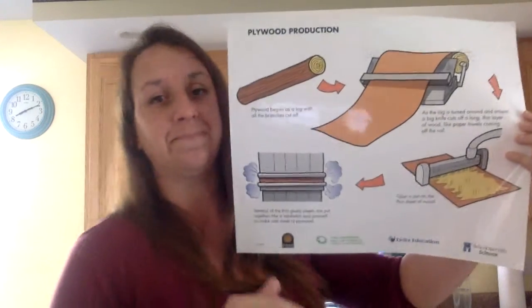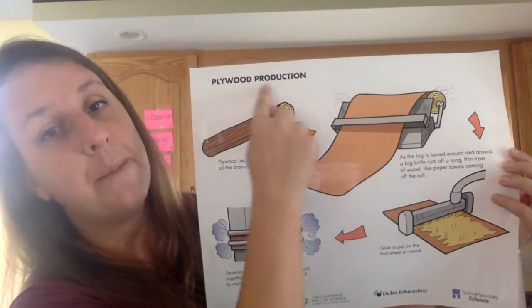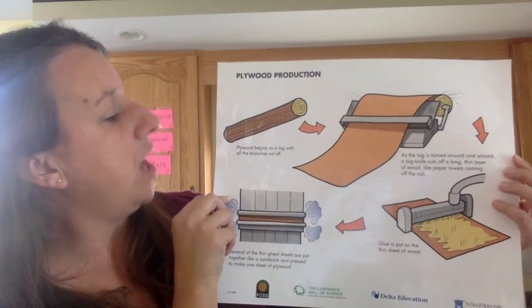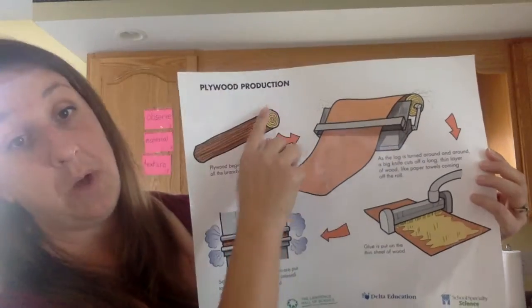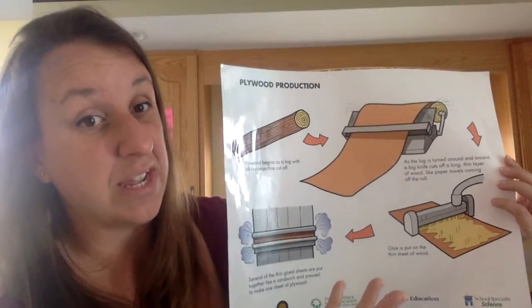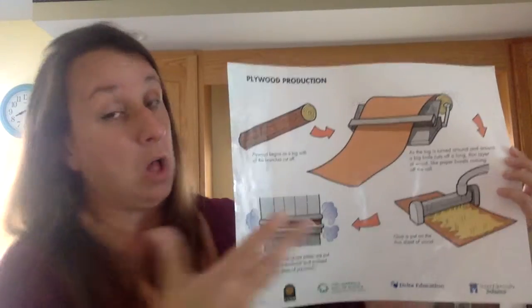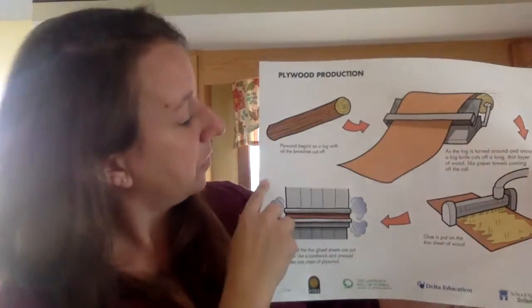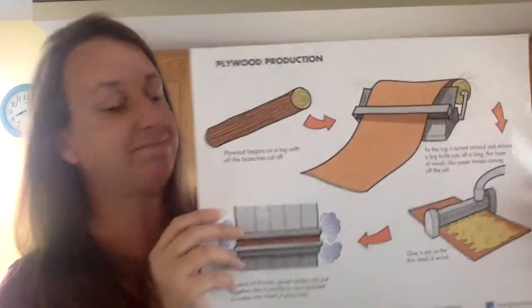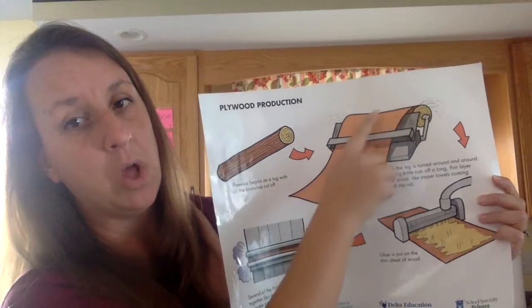Let's talk. Plywood production. Plywood begins as a log. Okay, so there's the tree. Doesn't say what kind of tree, so I guess all kinds of trees. And all of the branches are taken off. Follow the arrow.